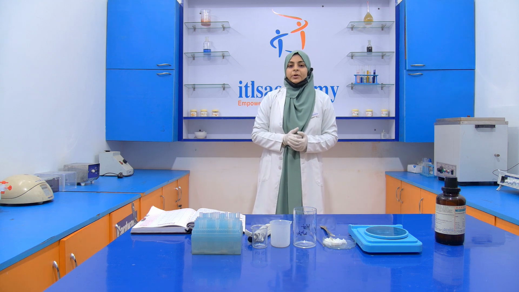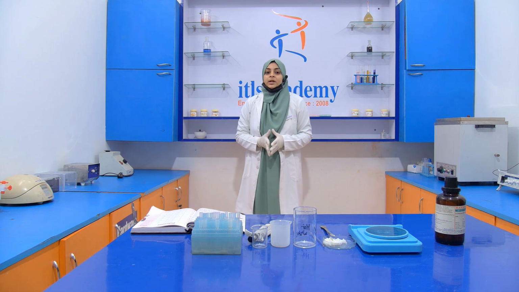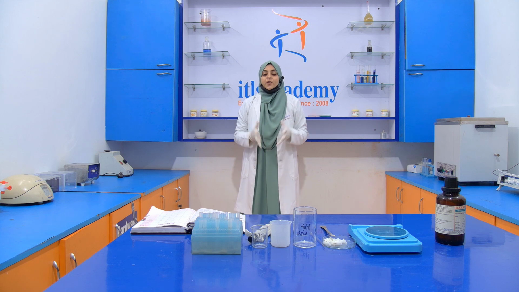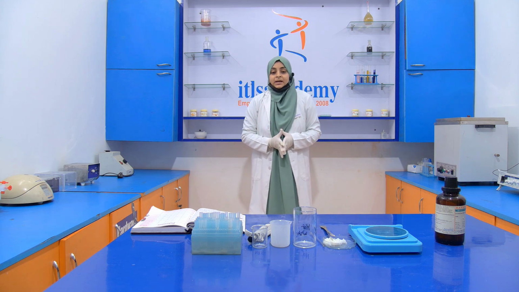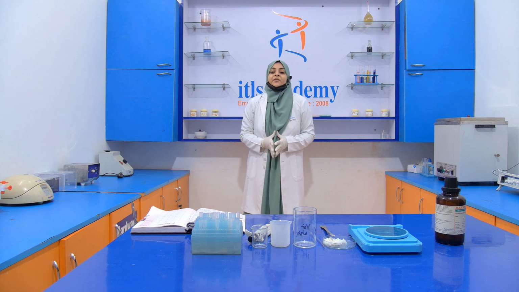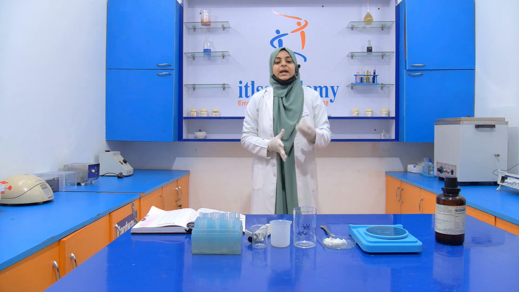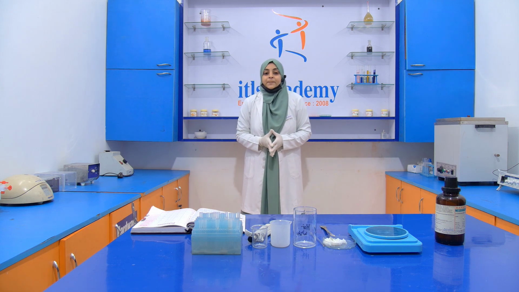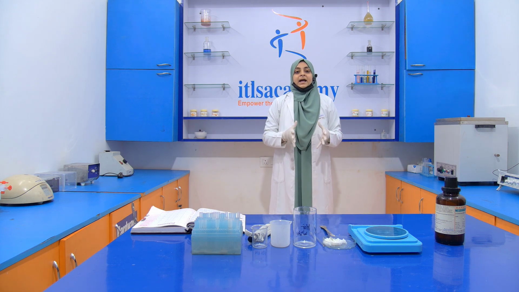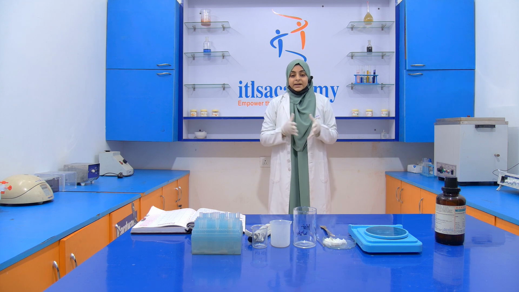Today we are going to perform another experiment, that is the detection of blotting paper in rabri. Here, instead of rabri, we are going to take another milk product, that is chena. And the blotting paper acts as an adulterant.